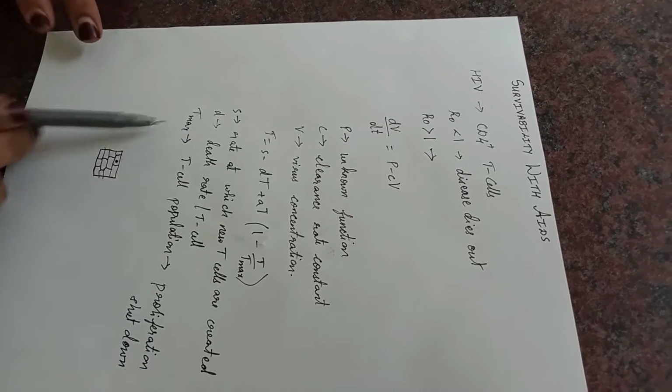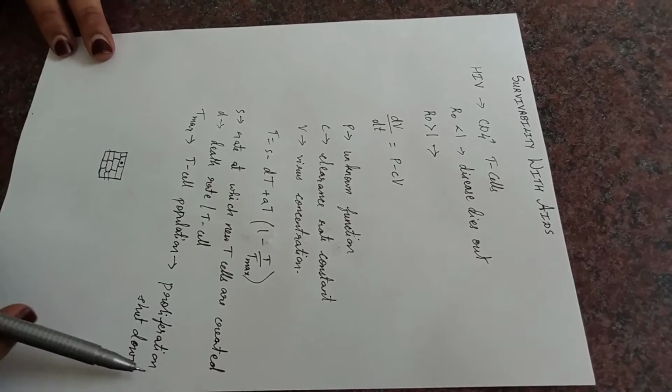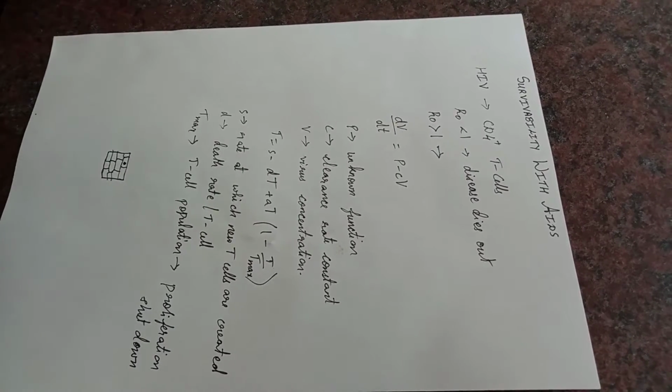And once Tmax occurs in the proliferation part, this growth will shut down.